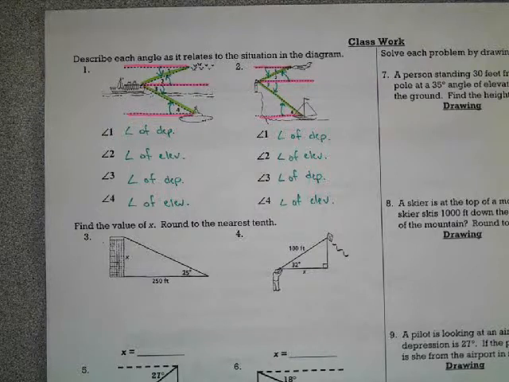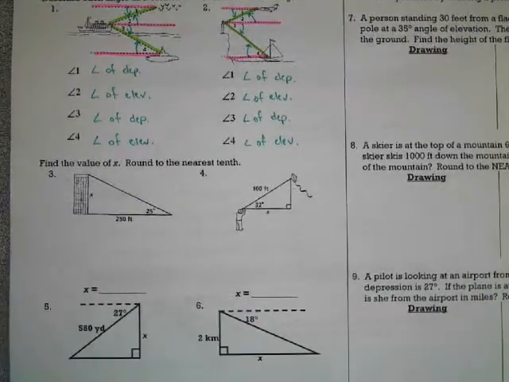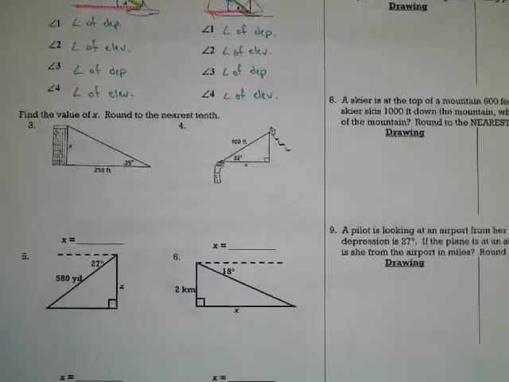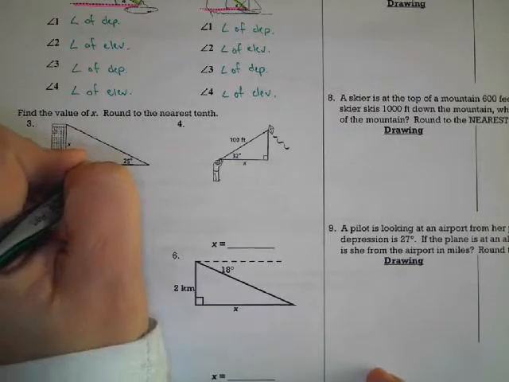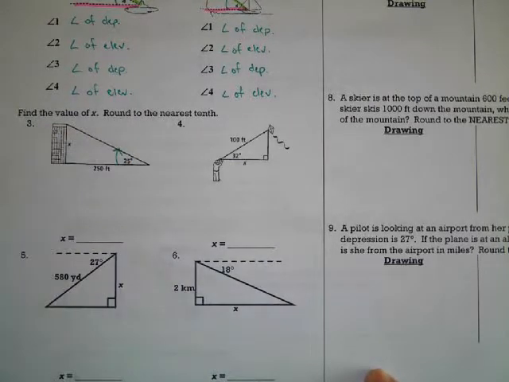So now hopefully you have these 4 answers correct. And we can move on to similar trig problems. So problem number 3, this would be an angle of elevation. And again, we just set up the trigonometry problem like we're used to doing.